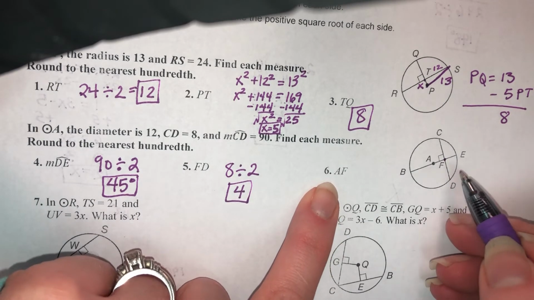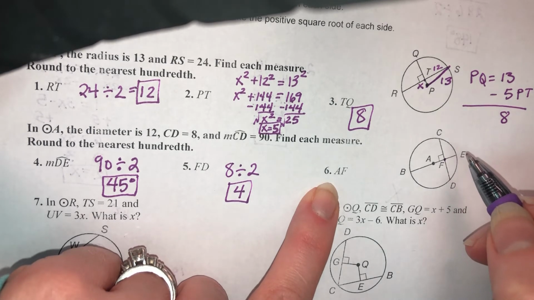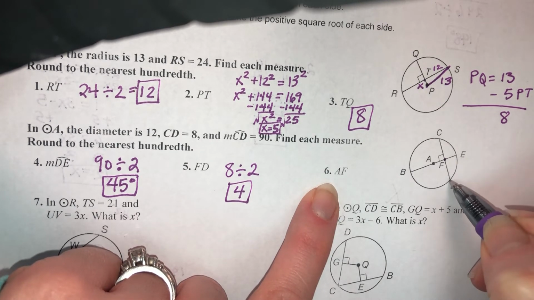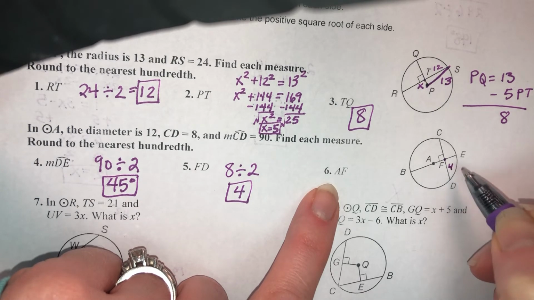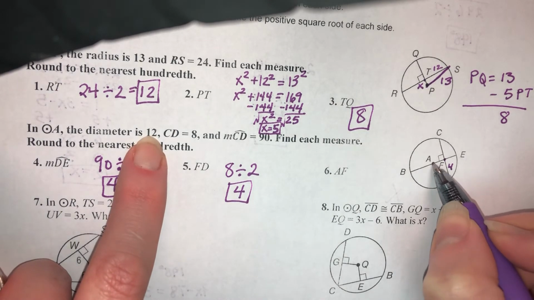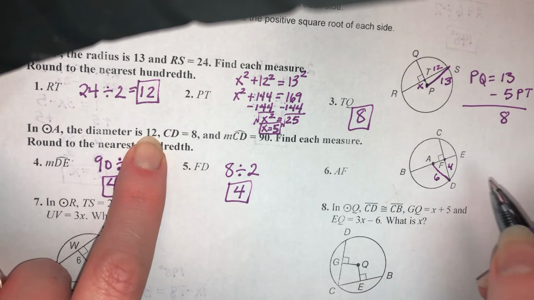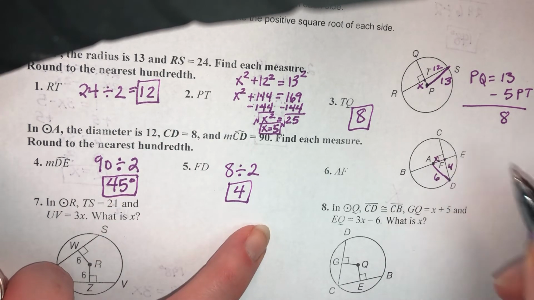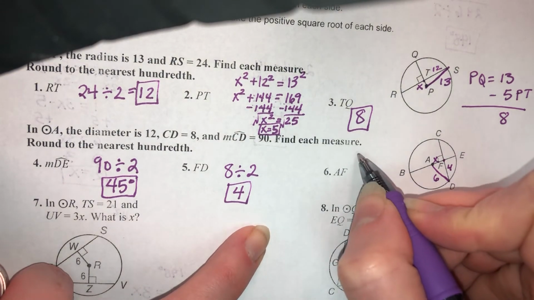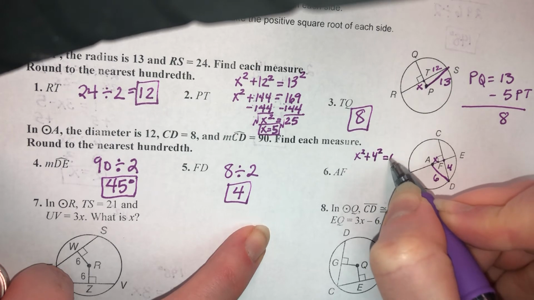Now, from point A to point F, we have to figure this one out. We know FD is 4. And we know AD is the radius of the circle. The diameter is 12, so half of the diameter would be 6. And so we can use the Pythagorean Theorem to find that missing distance from point A to point F. So we'll go x squared plus 4 squared equals 6 squared.